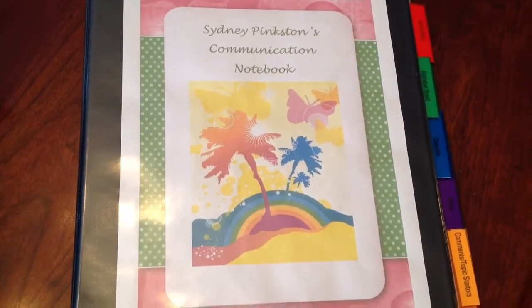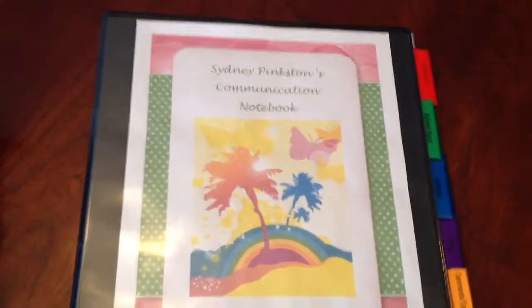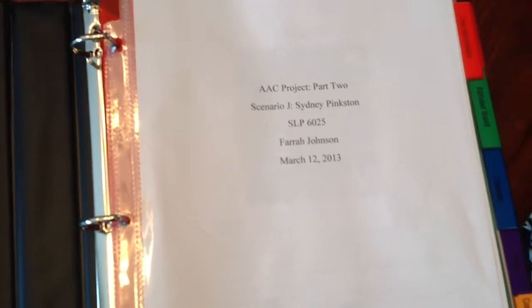It has her name, and I just wanted to include a little picture that would be appropriate for a girl of this age. And at the beginning of the notebook, here I have my identifying information and the date.